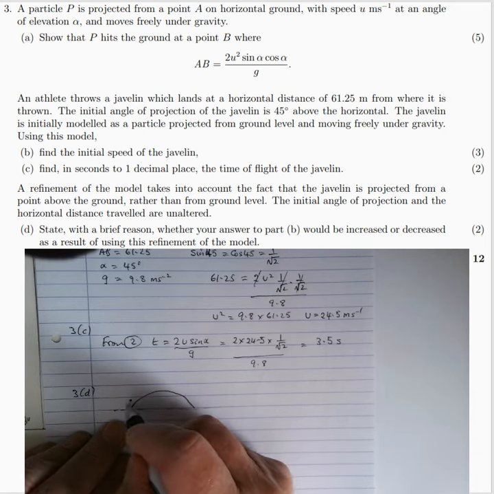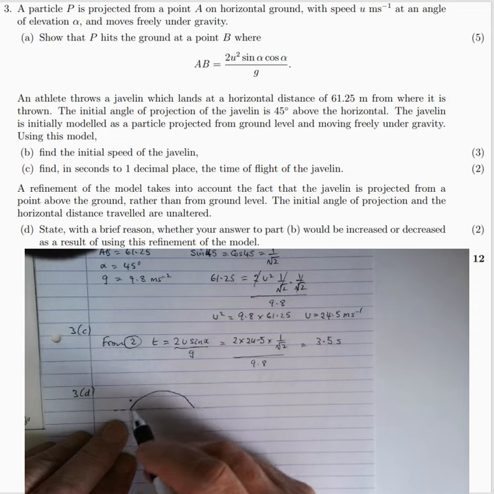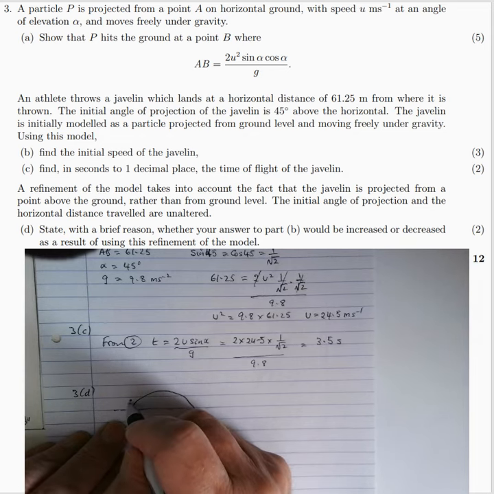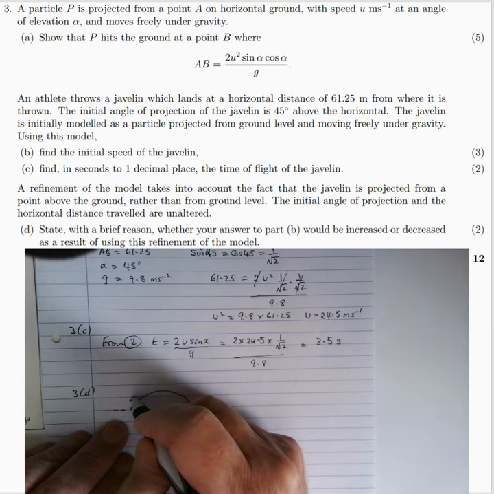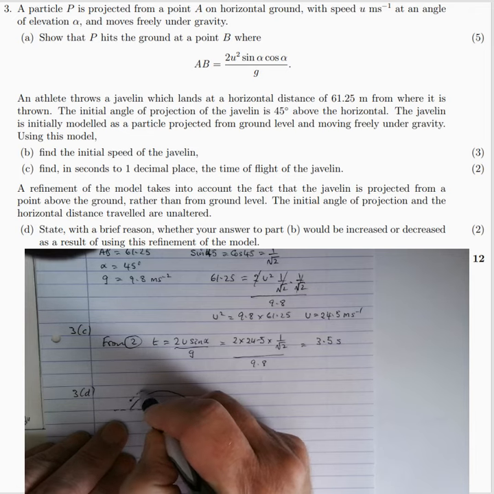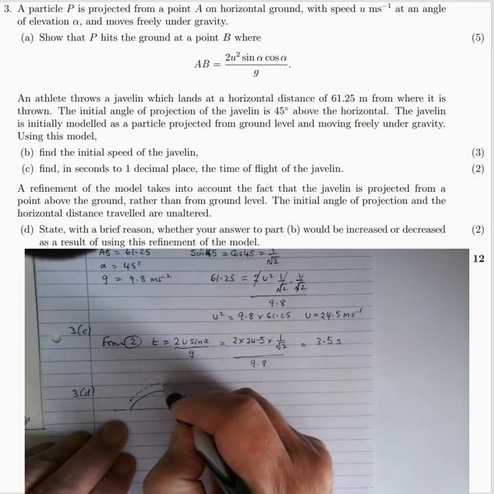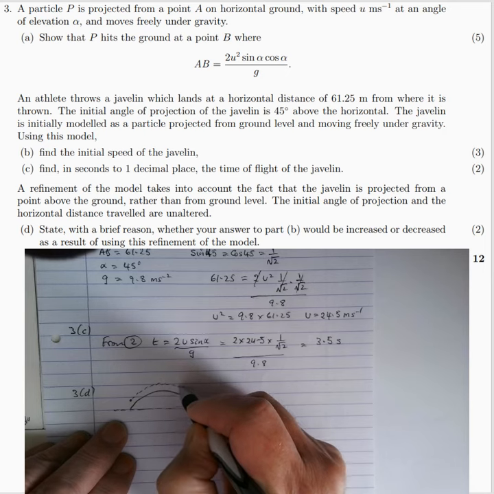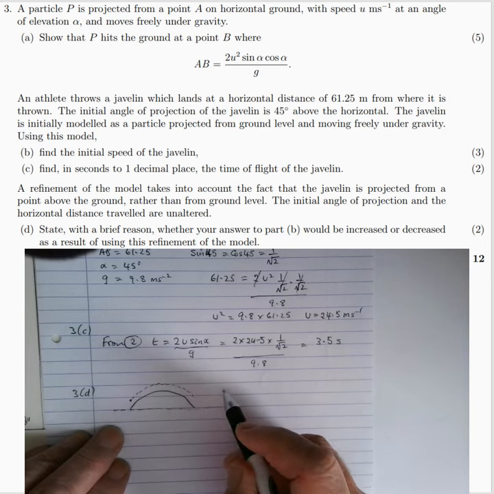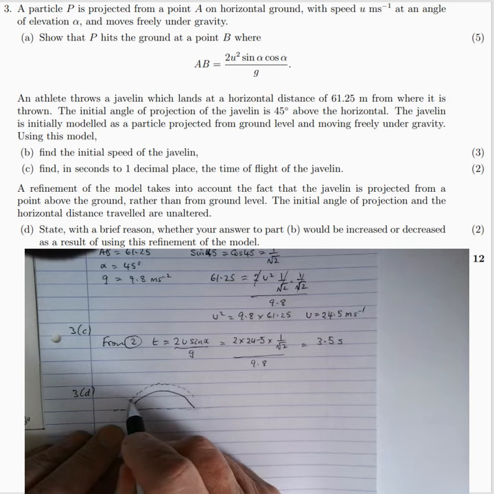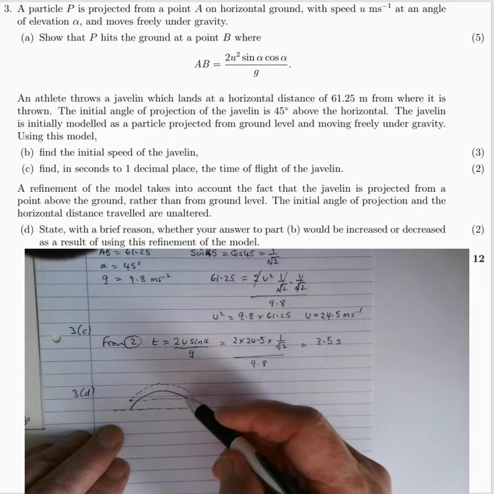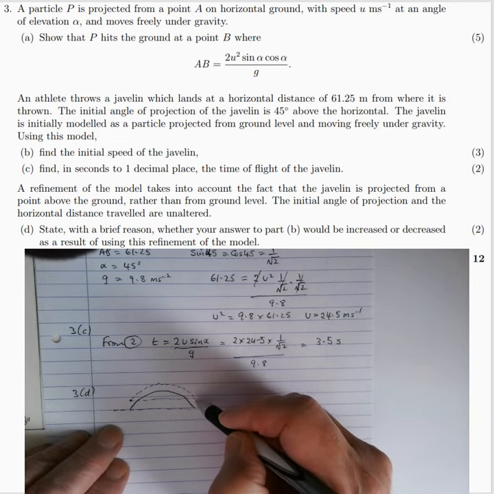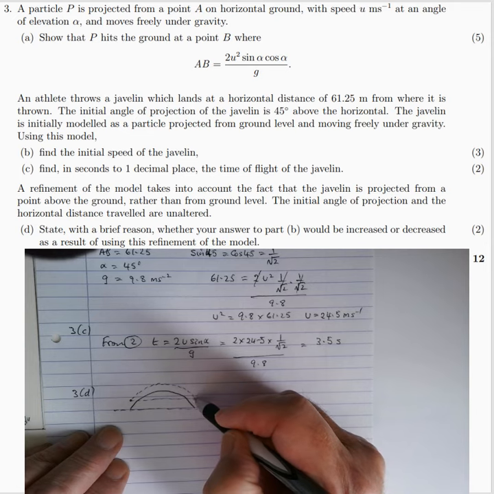So if we project it at a certain height h above the ground, the path the particle takes is going to be exactly the same parabolic shape as the other particle, except shifted up by a distance h in the y direction.